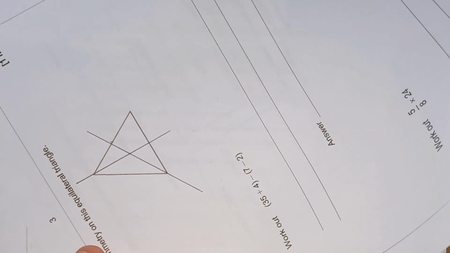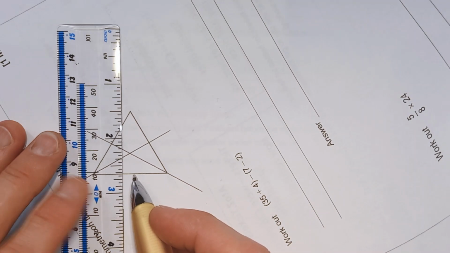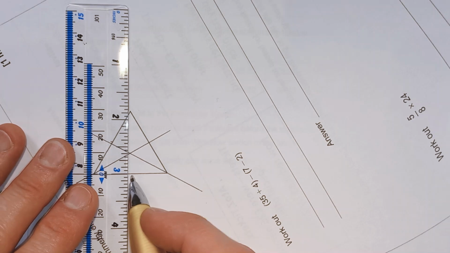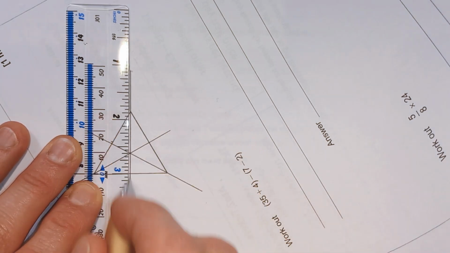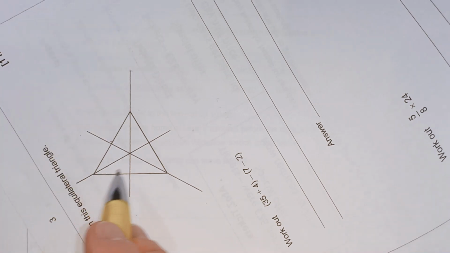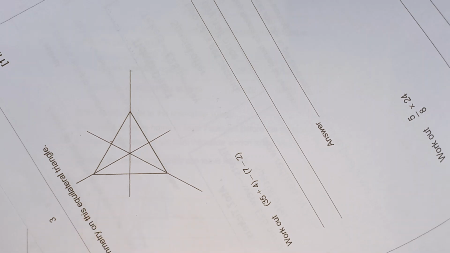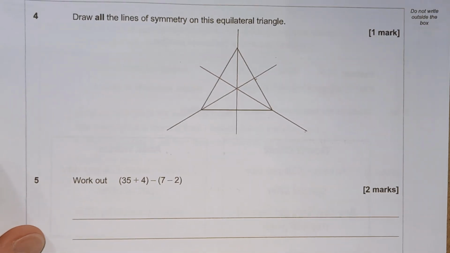So now this is our base of the triangle. So each time we're just cutting it in half left to right, but we're rotating the triangle into all the different options that we've got. Okay, so we've drawn 3 lines straight through the middle that split the shape into 2 equal parts that are kind of a reflection of each other. So that was question 4.